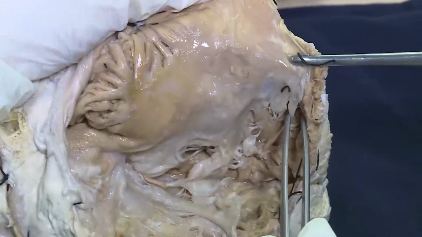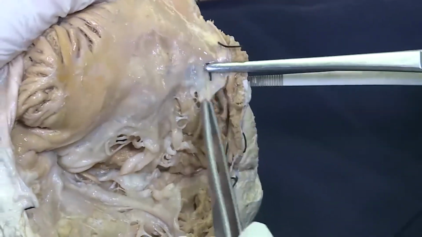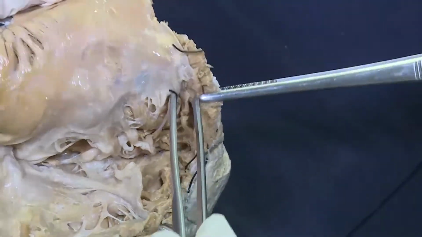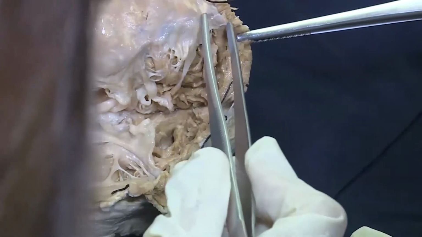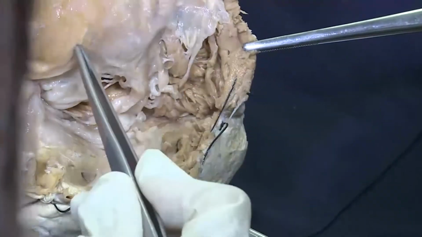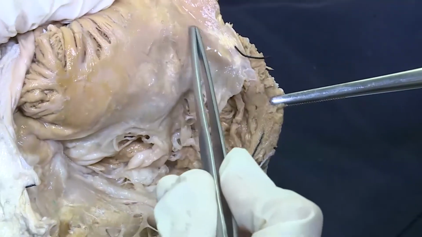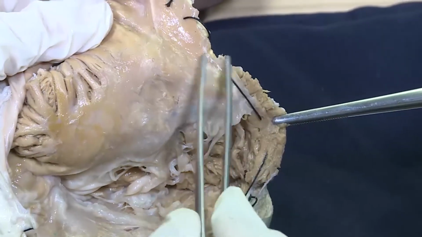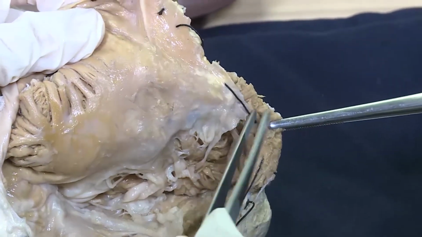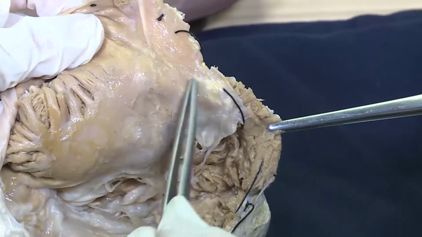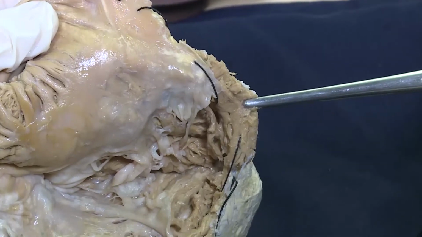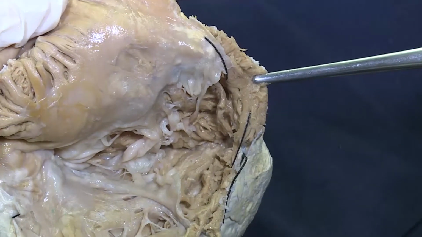And when we look at the posterior leaflet, actually, the annulus is like this. So this part is also attached to the lower portion instead of the normal annulus portion. So this is the Ebstein anomaly case.